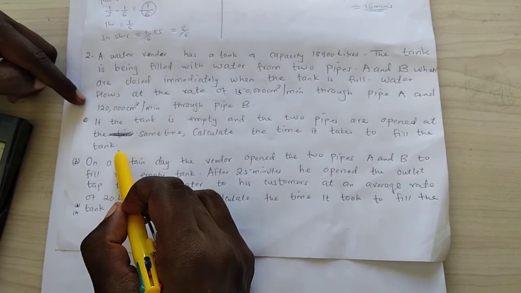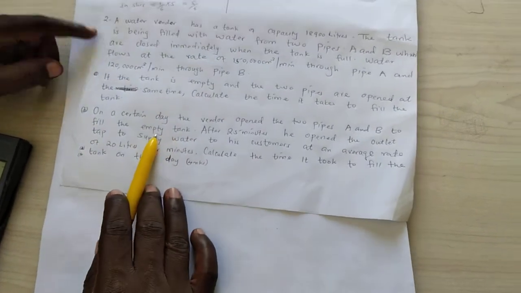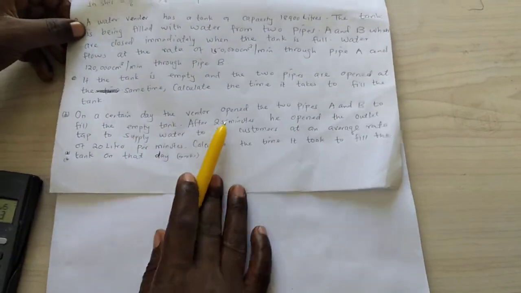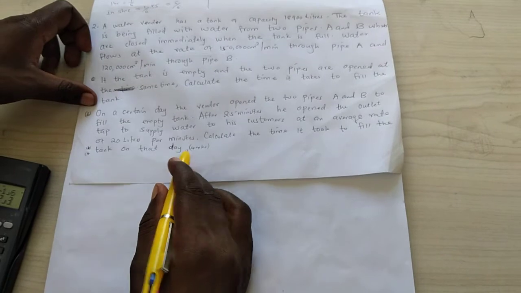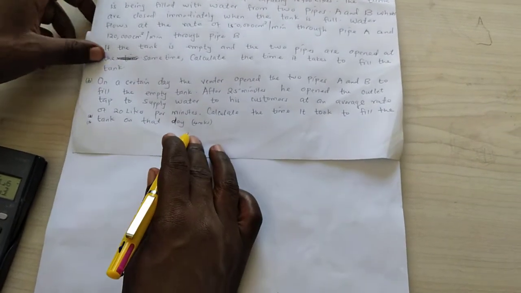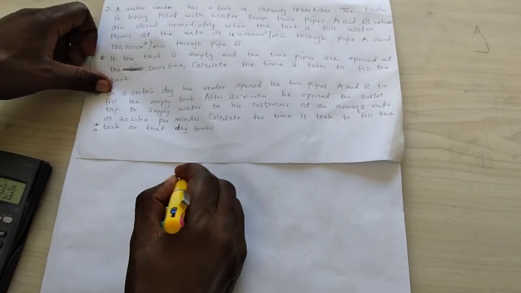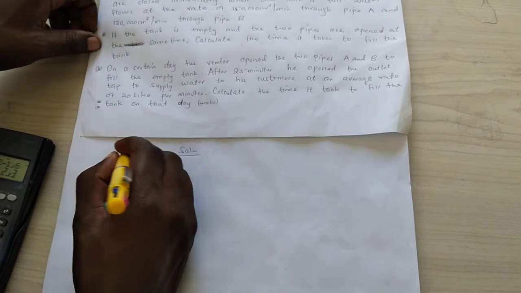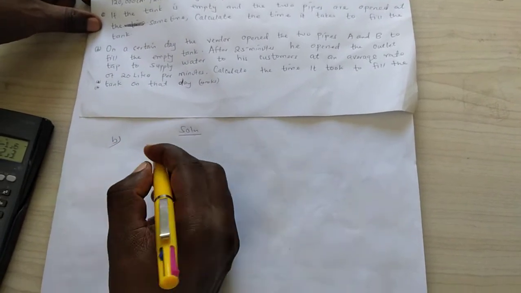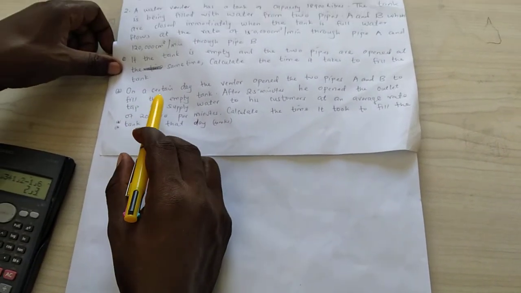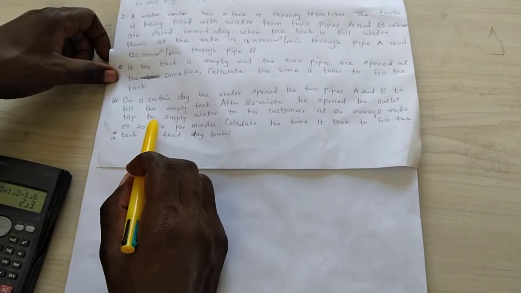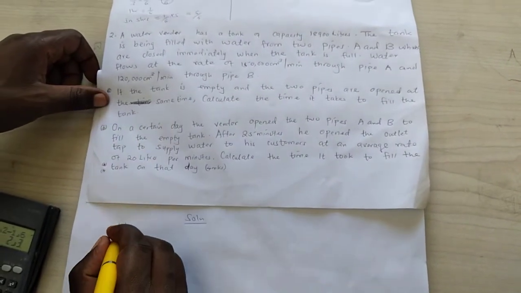to fill the tank. This question again is very simple. Let us look at the solution for this question. That is part B of the question. It is part A of the question.